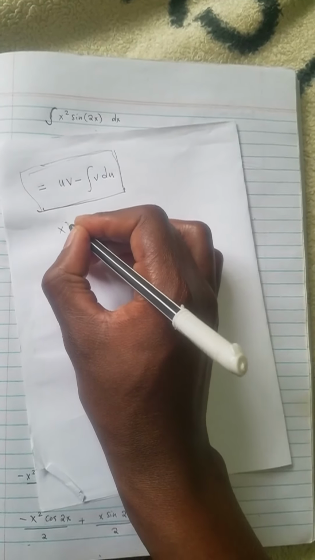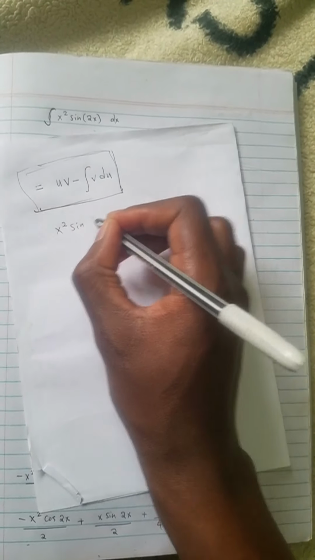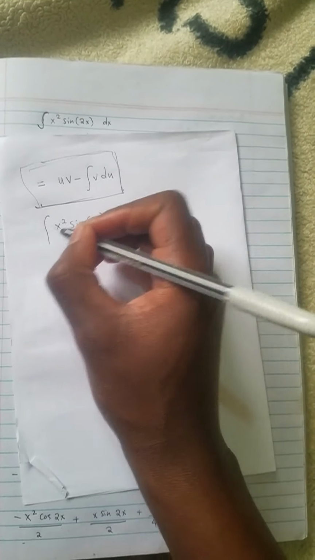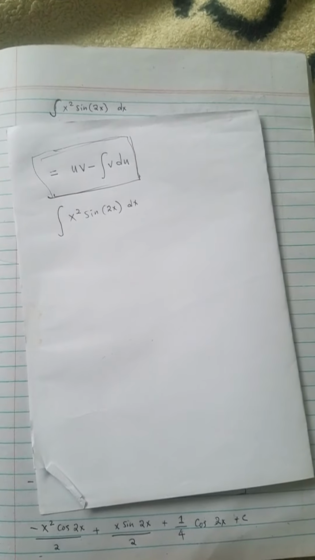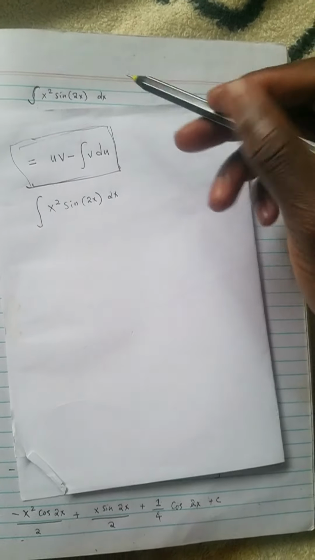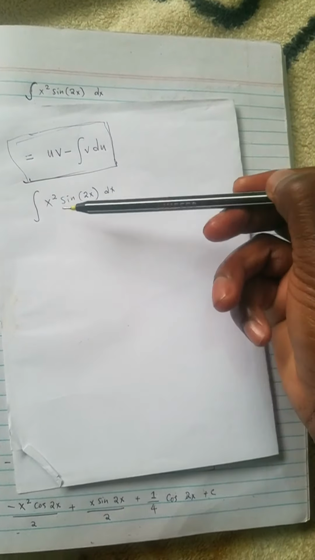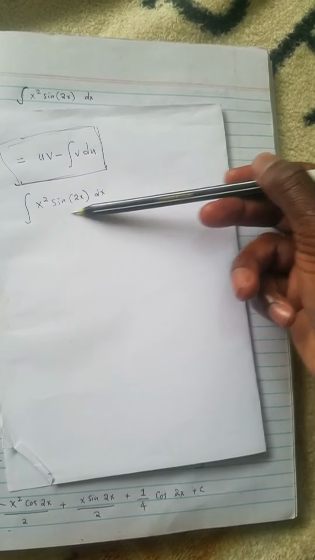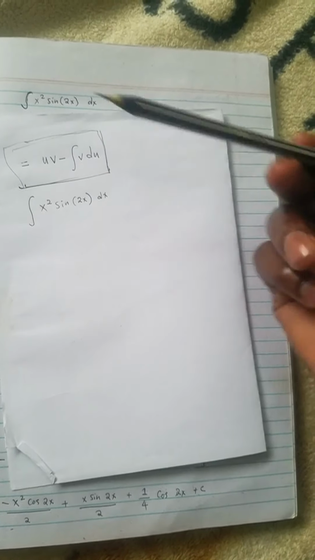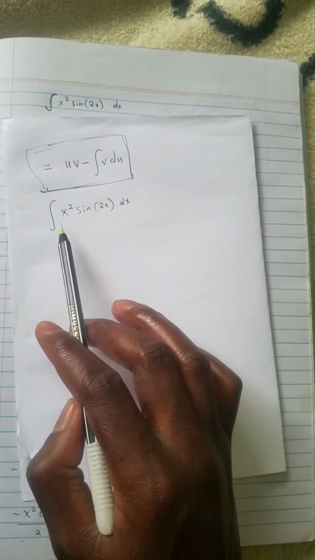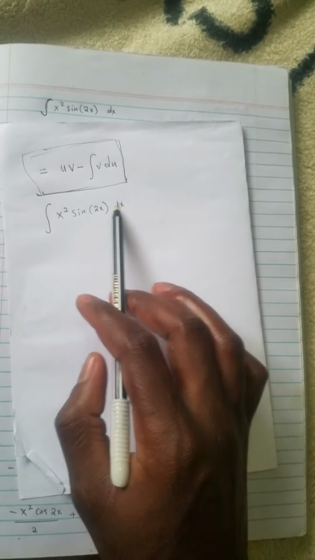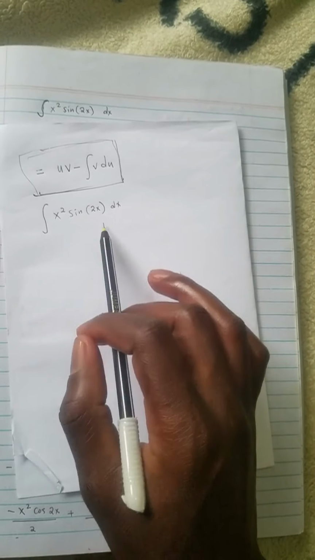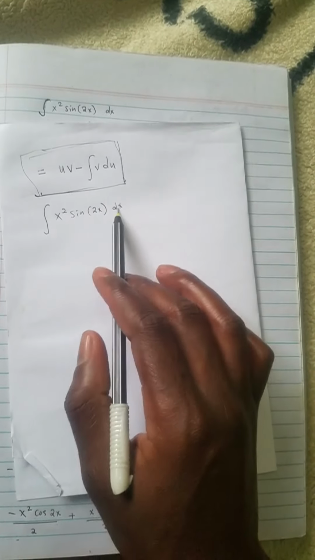We have x to the power 2 sine 2x dx. Then we want to find the integral of this. Now, when you look at this, firstly you have to ask yourself, does it fit the integration tables, the standard integrals? I don't think there's any standard integral that takes this form from the ones that we did the first time we did integration. So we can't do that.